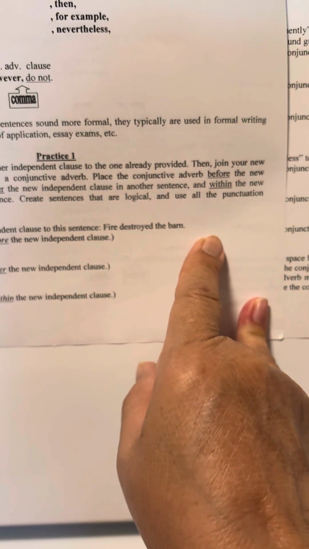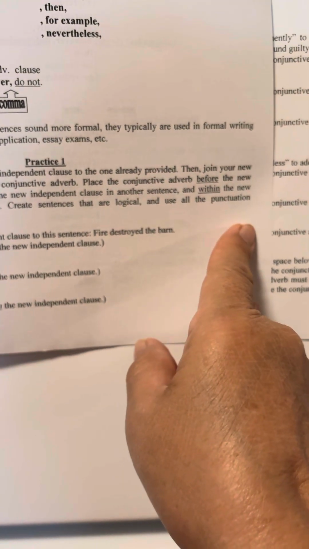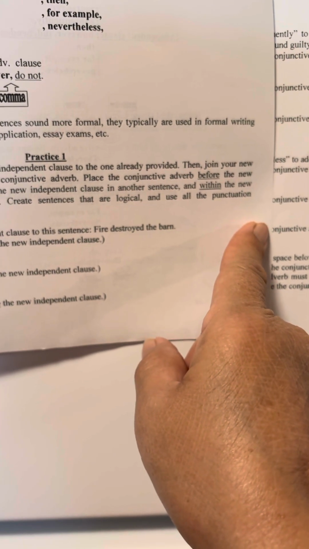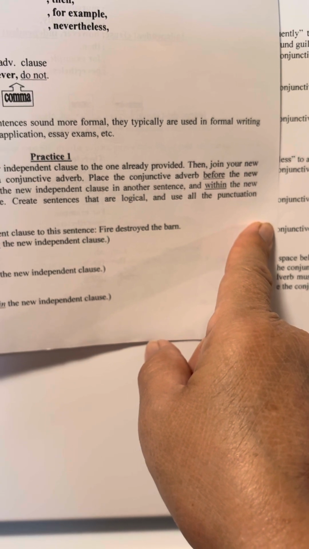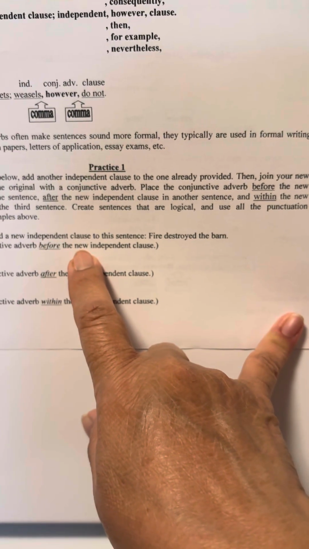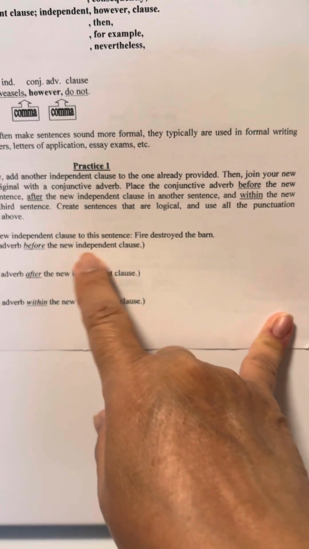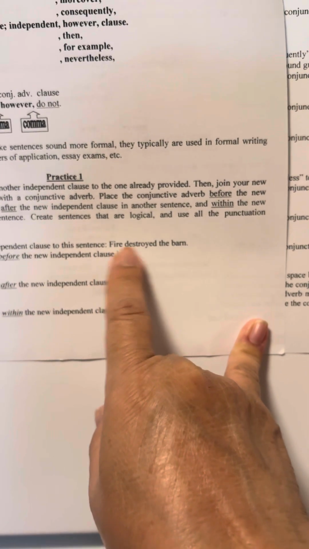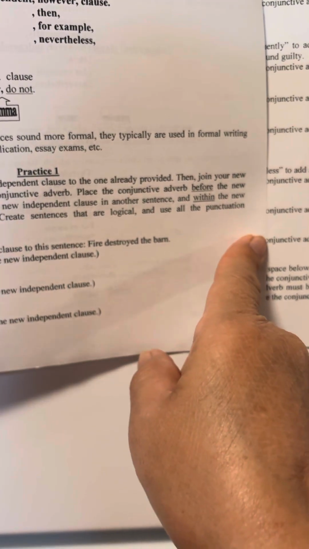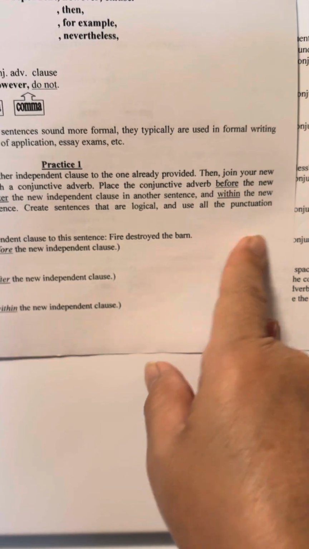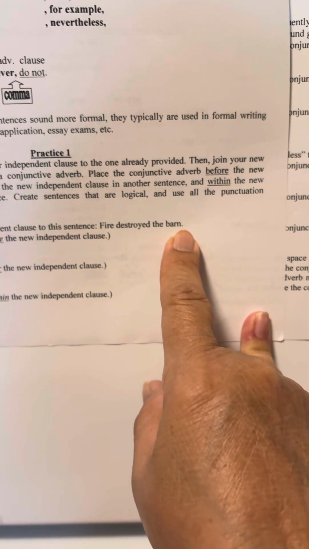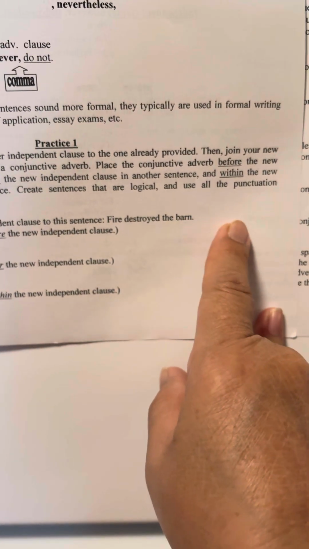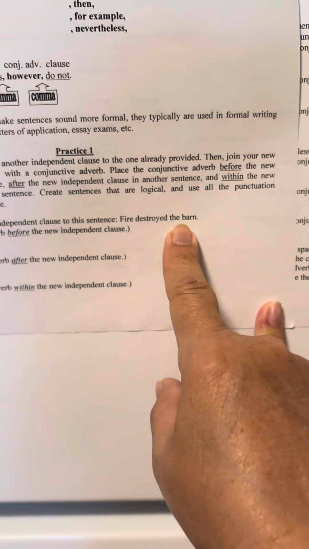However, comma, all the animals were saved, period. Okay? So that's before the new independent clause, because we created a new independent clause when we said all the animals were saved. So instead of saying, but all the animals were saved, we say, however, and we put a semicolon, however, comma, all the animals were saved.